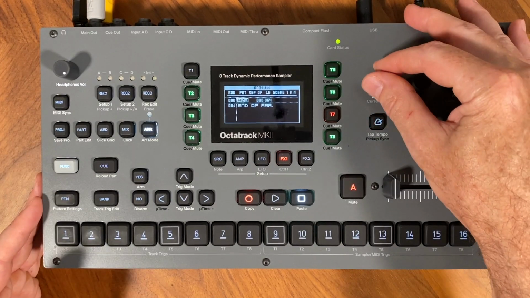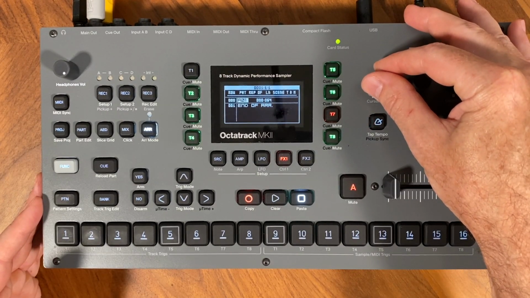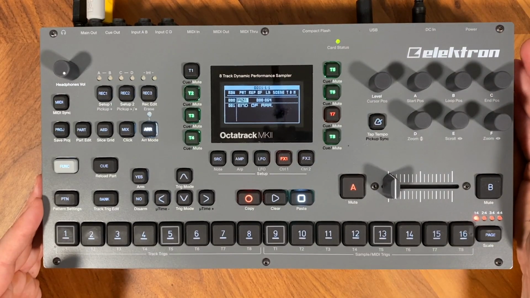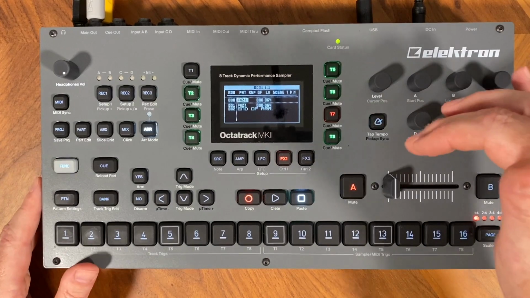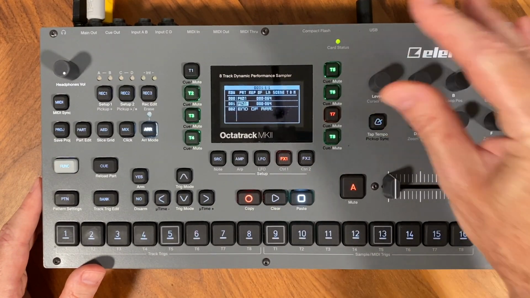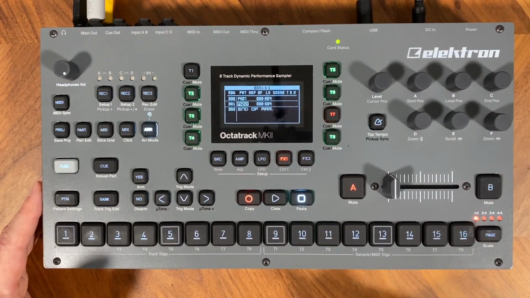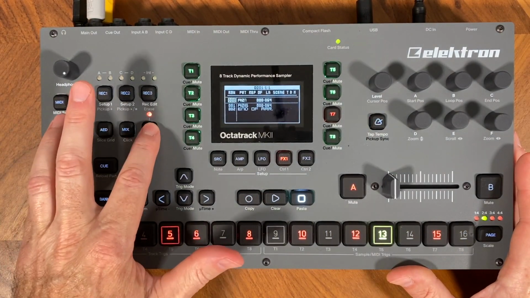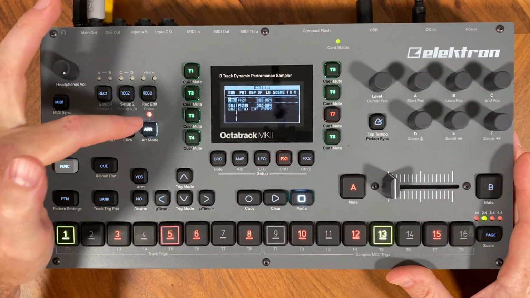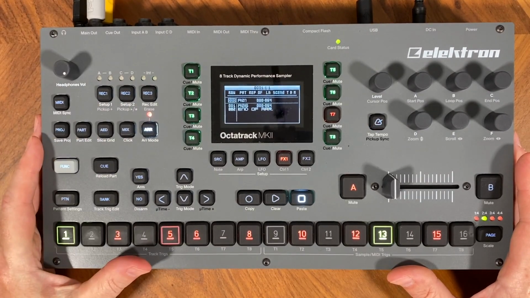So I could have pattern 1 by using the level. Could have pattern 1 there and then hit function down. And then I can have pattern 2 play, and then have my arrangement end. And we'll hit function arrange, and a red light is lit up there.